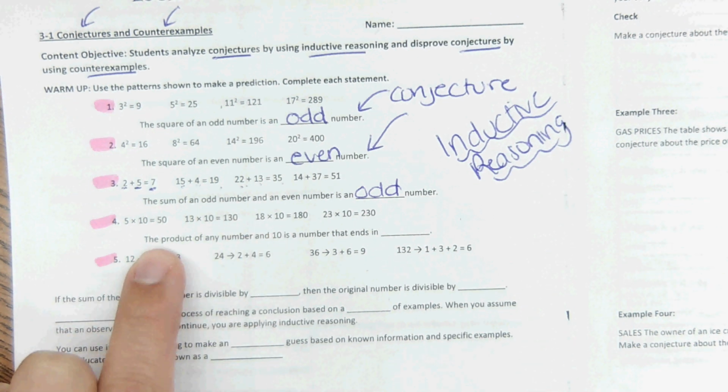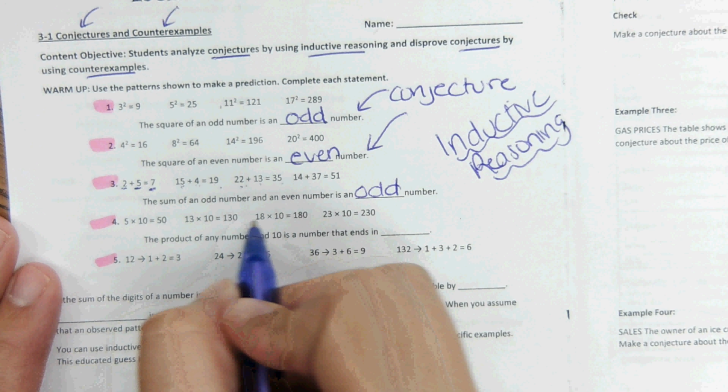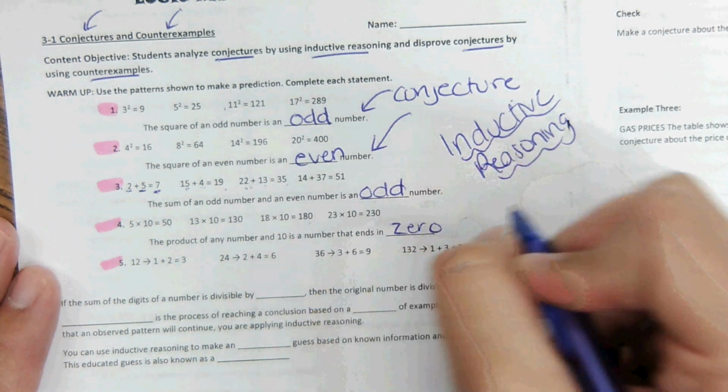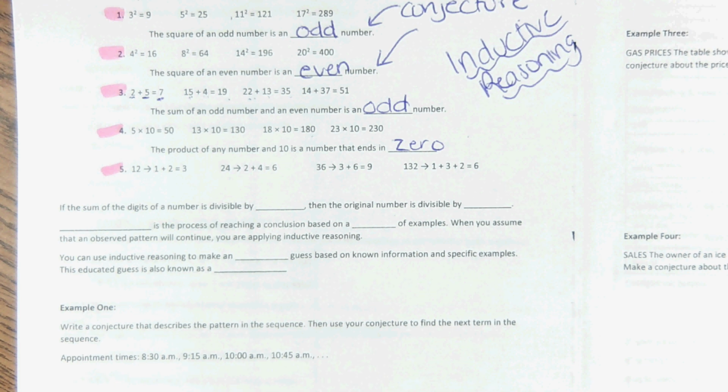And here is another pattern. They're multiplying numbers by 10, and they say the product of any number and 10 is a number that ends in blank. It looks like they all end in 0.